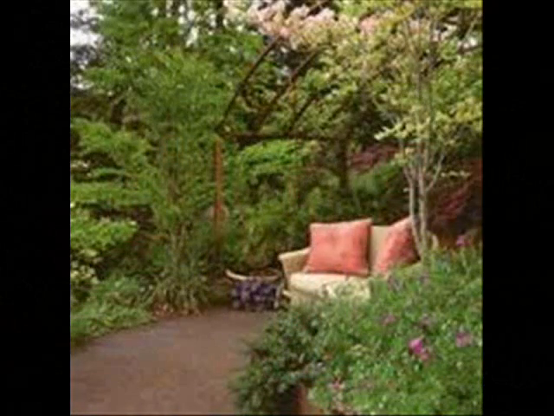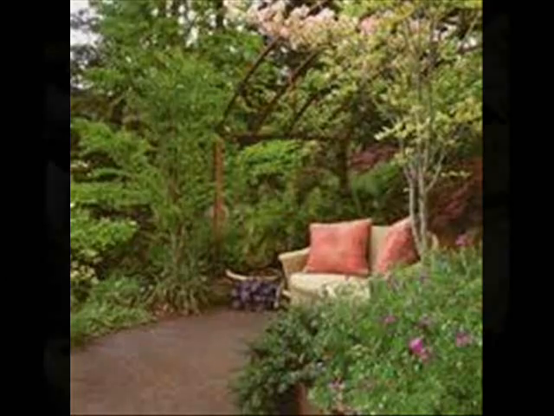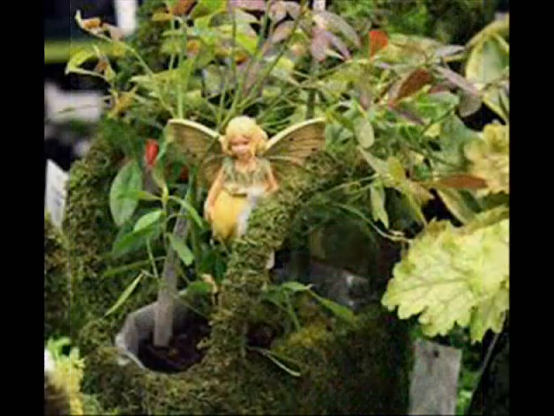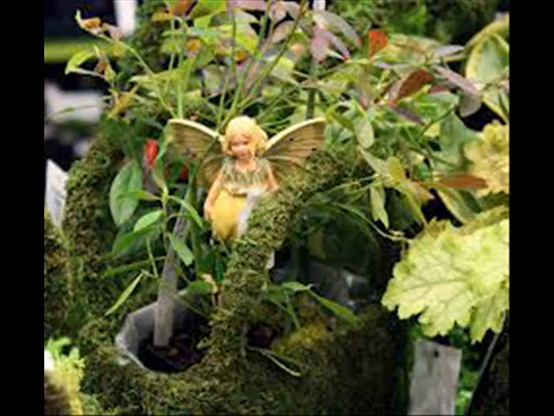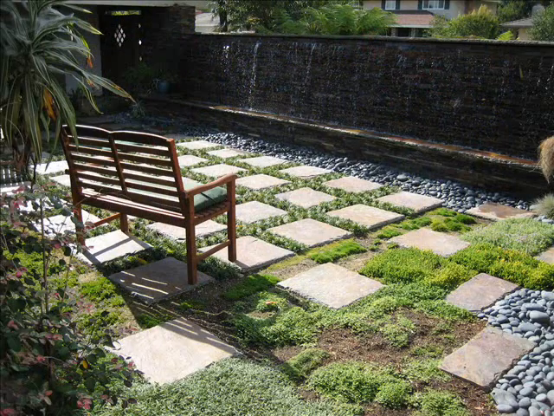Add seating and benches that promote elevation change, complemented by decorative containers of various sizes placed in groupings. By staying in scale, your garden will create a relaxing small space oasis.